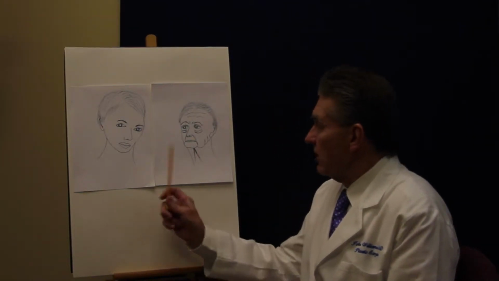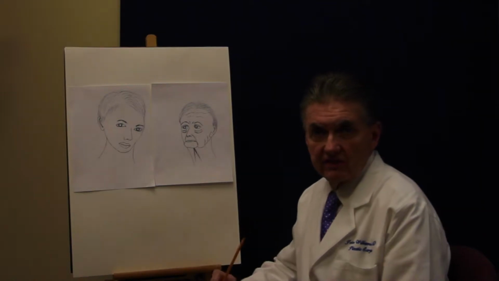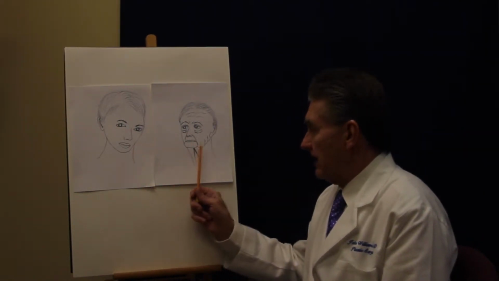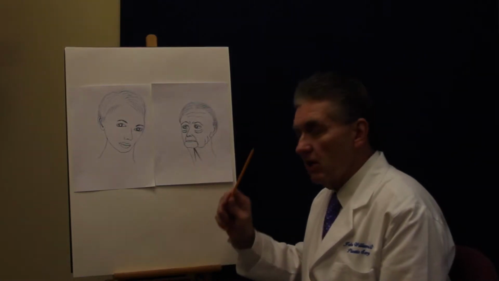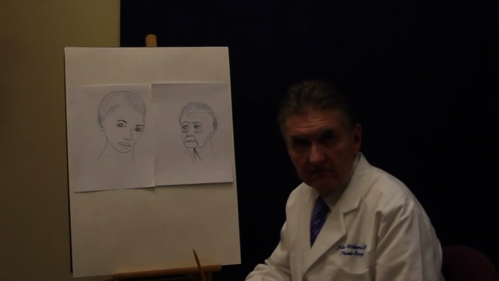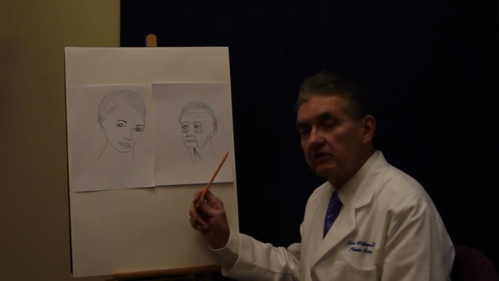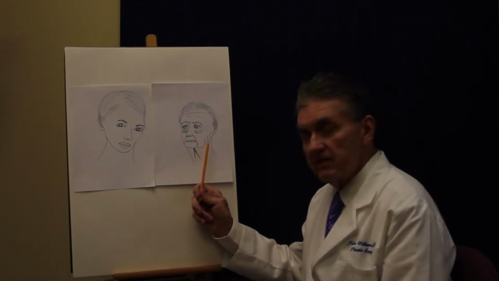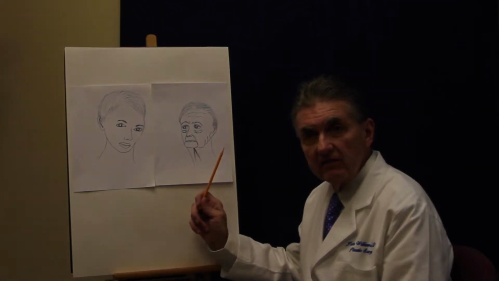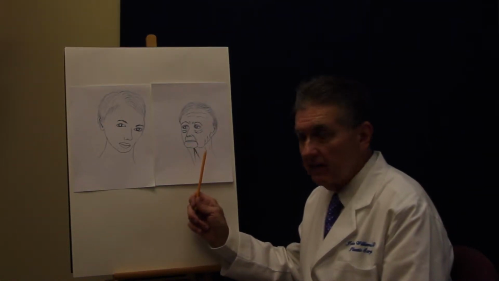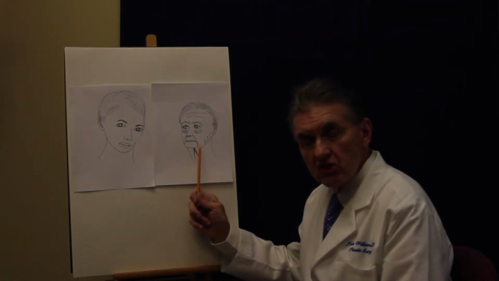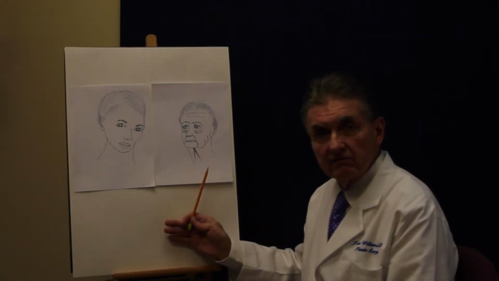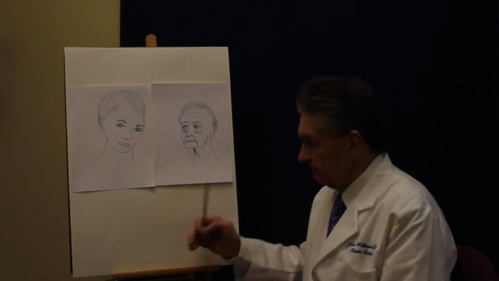And so we want to know, what are the causes of this? What happened here between youth and aging? So we know that it's not only just the skin. What we've learned over the years is that the skin is attached to the underlying deep tissue, and as the deep tissue ages and becomes lax, it pulls down the skin along with it.